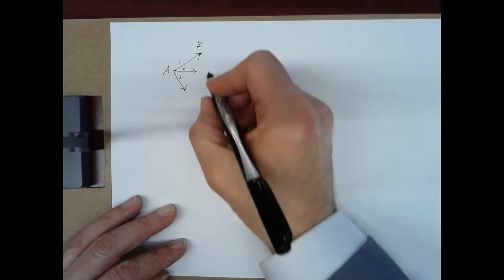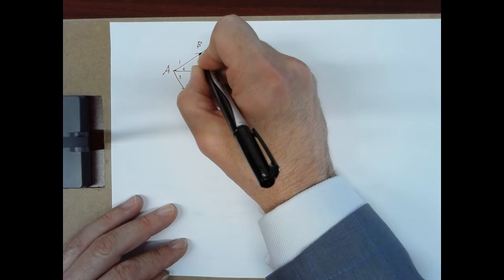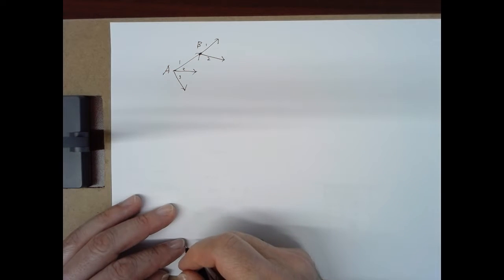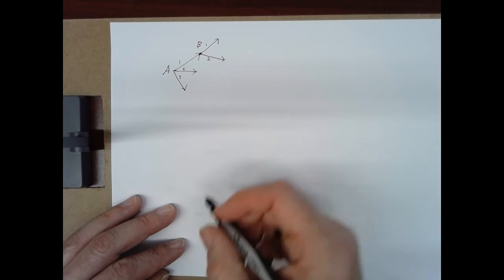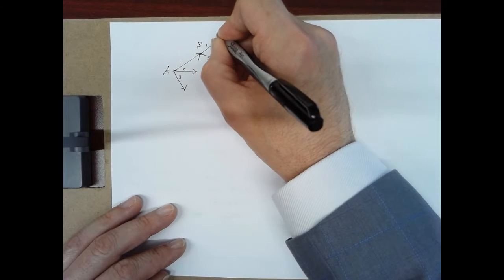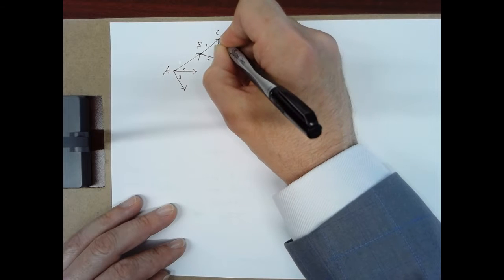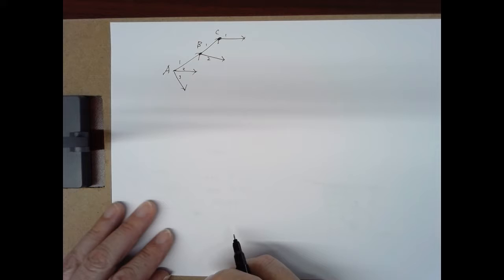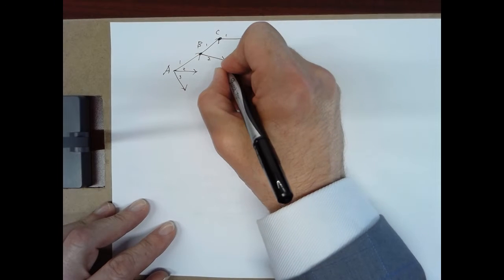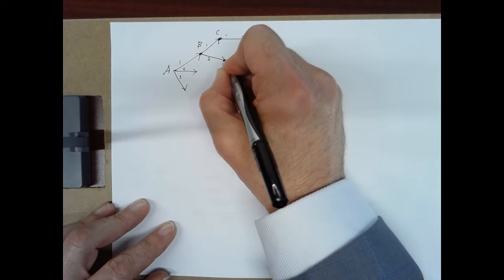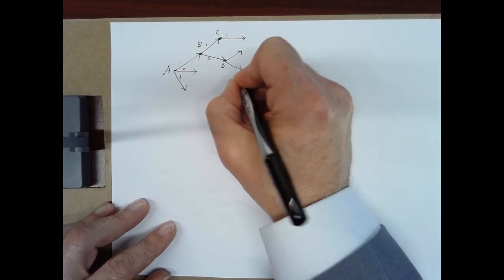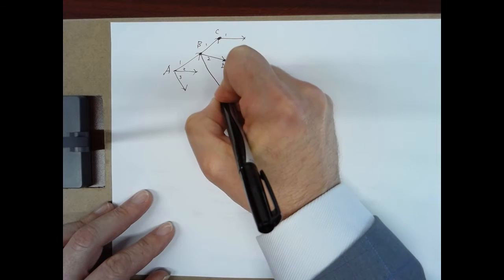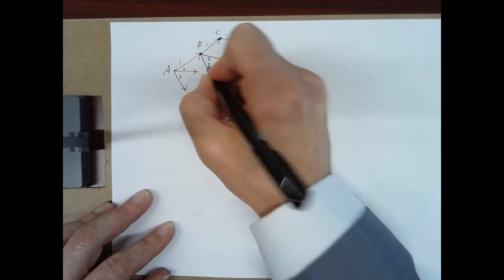So here's point B, and let's say there's 2 paths that you can follow. And let's say here's point C, and there's only 1 path you can follow. And here's point D, and there's 2 paths there. And let's put a 3rd path here. We'll call that 3.